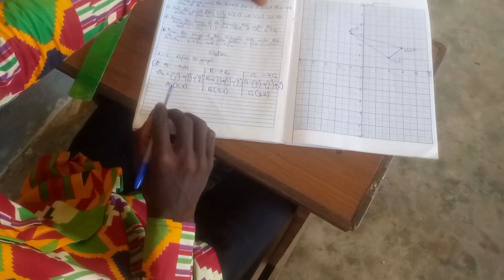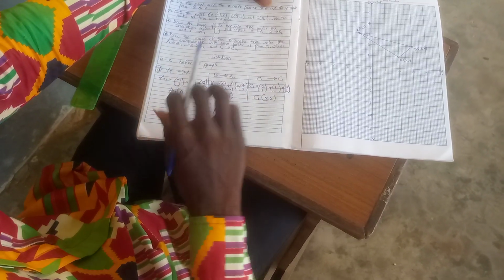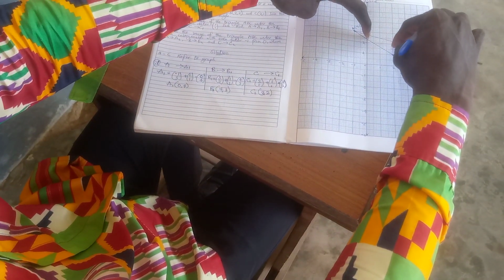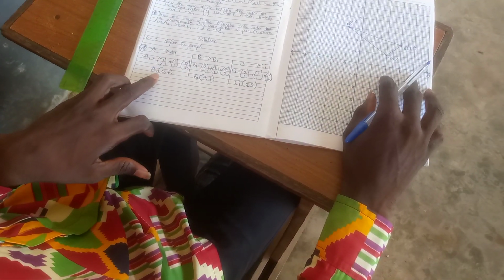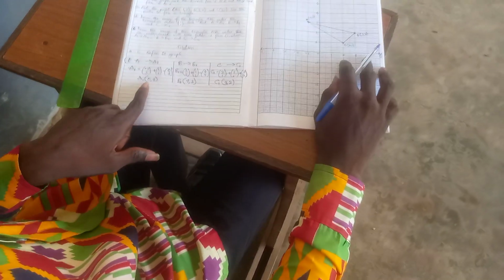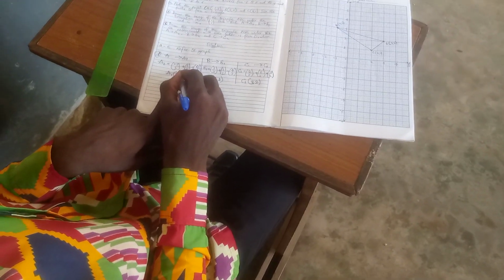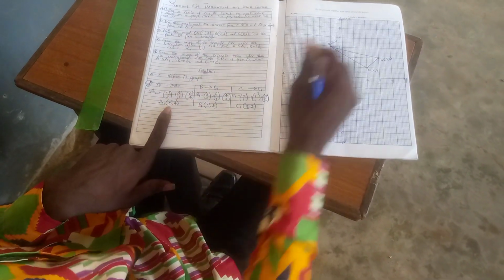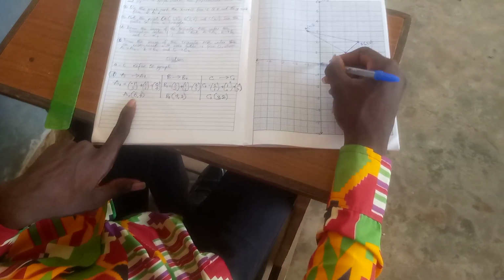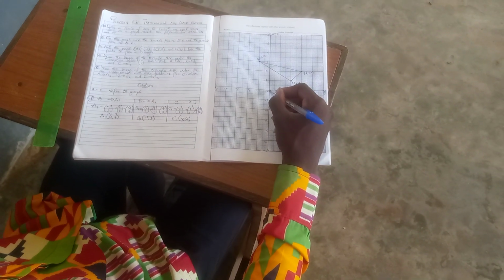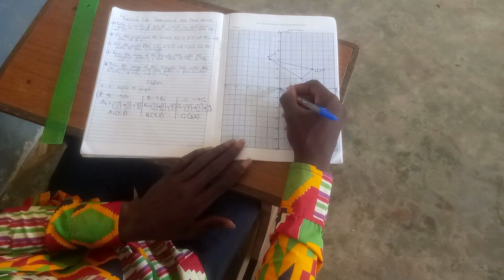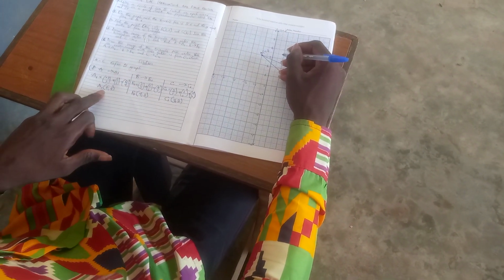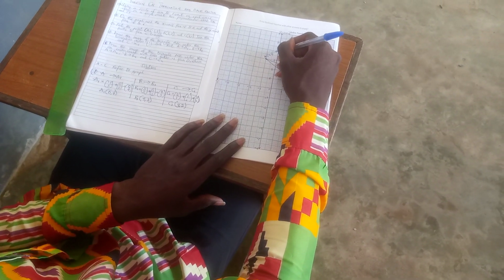So these points that we have, A1, B1, C1, we are going to plot on the graph, because the question says draw the image of this. So A1, we have 0, 4. The first value is X, as we said earlier, and the second value is Y. So on the X value, where is 0? This is 0. Then on the Y axis, locate 4. So you will notice that on the Y axis, we have 4 here. So the point 0, 4 will rest here.